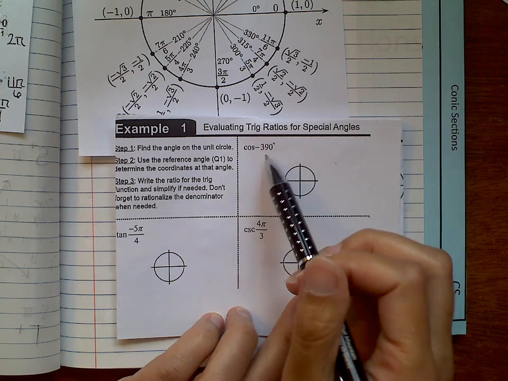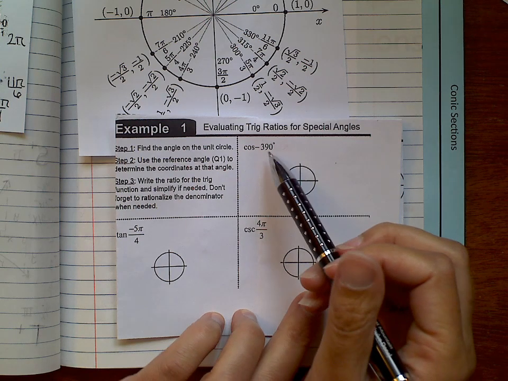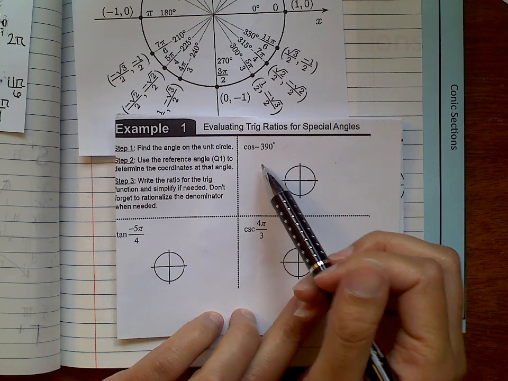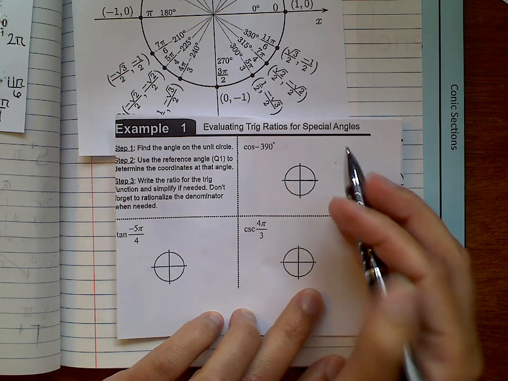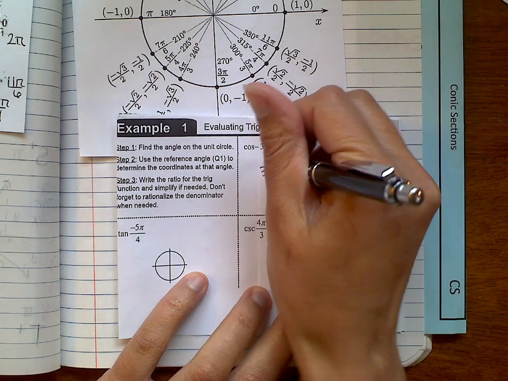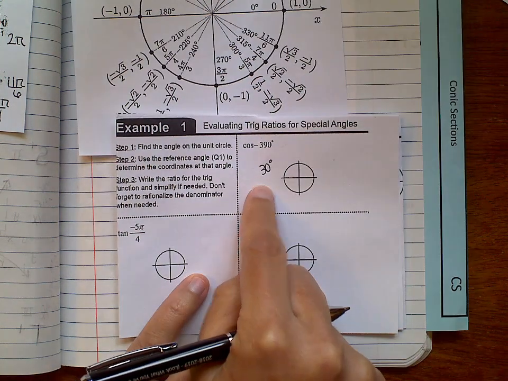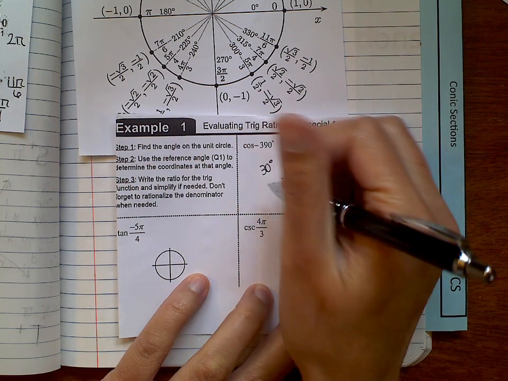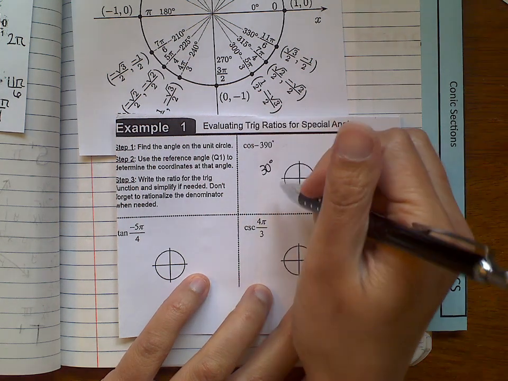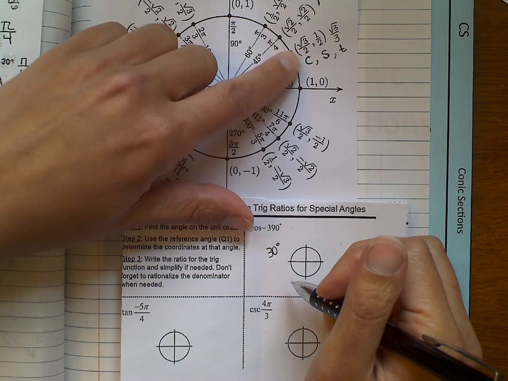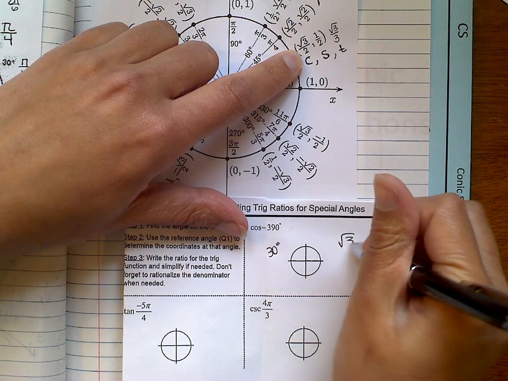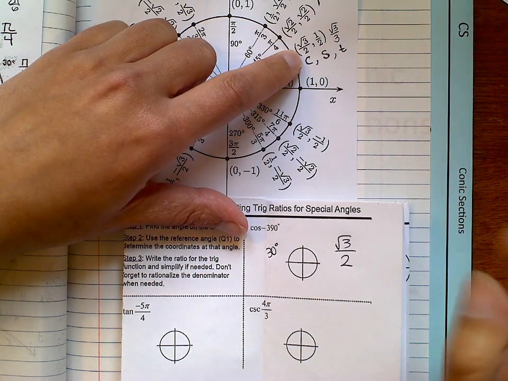And I can, because this is 30 more than 360. So this is a 30-degree reference angle. So that's all I'm thinking here, 30 degrees. And at 30 degrees, I'm looking for cosine, and cosine is x. And 30 degrees for cosine at x is root 3 over 2. So I know that's the value.